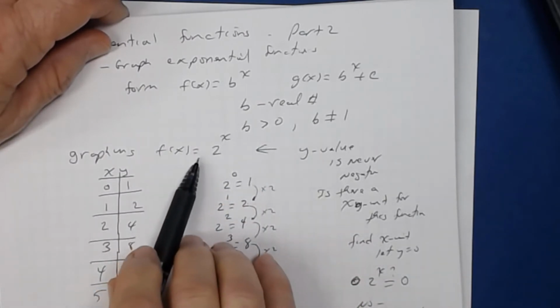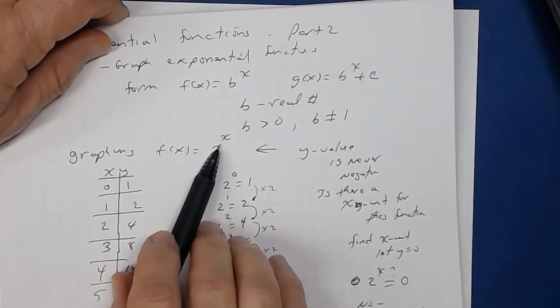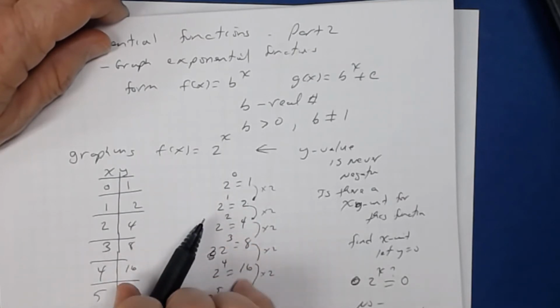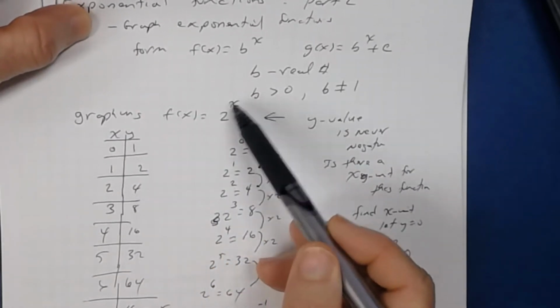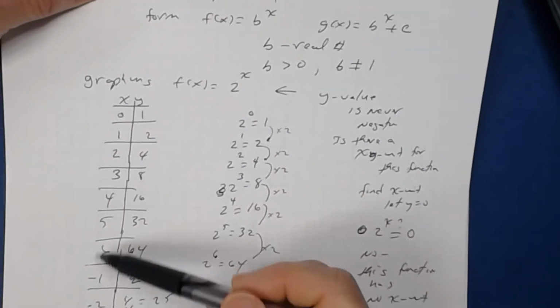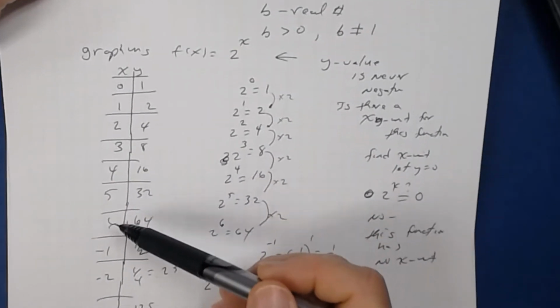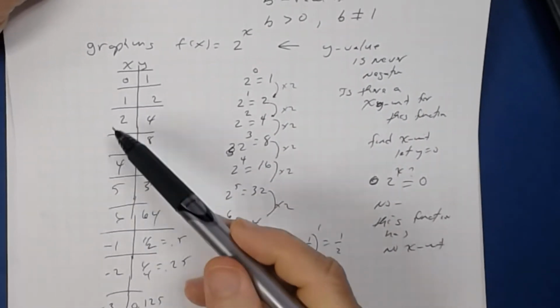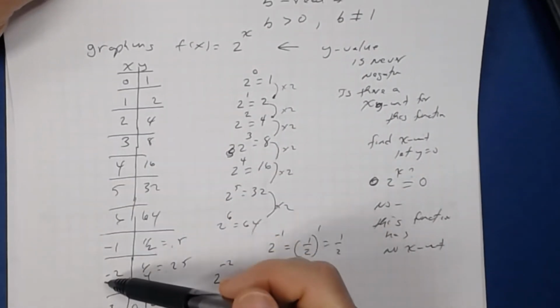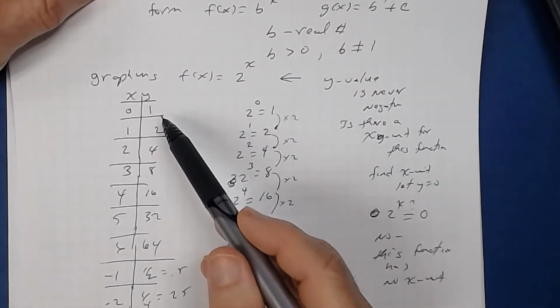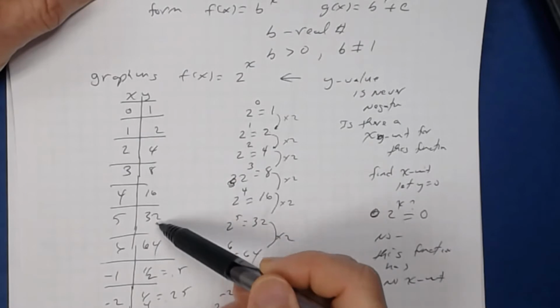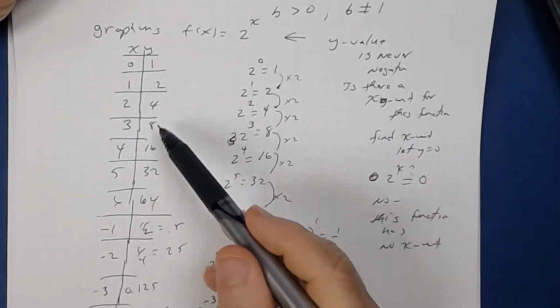So when we graphed this exponential function 2 to the x, we saw I can use any real number for x. It could be positive, negative, decimals, any real number. What did you notice, though, about the y values?